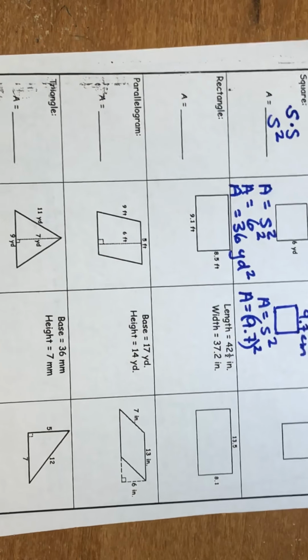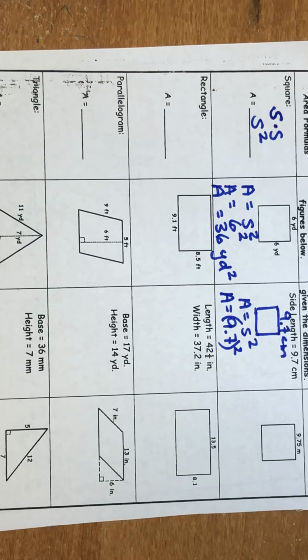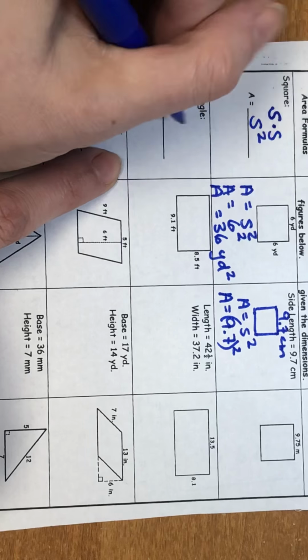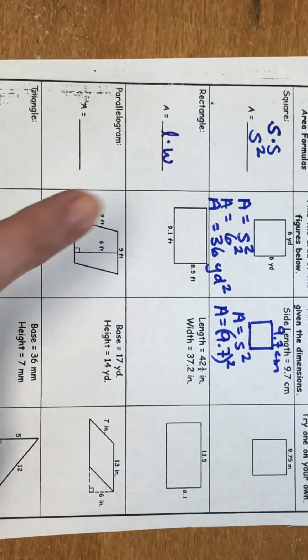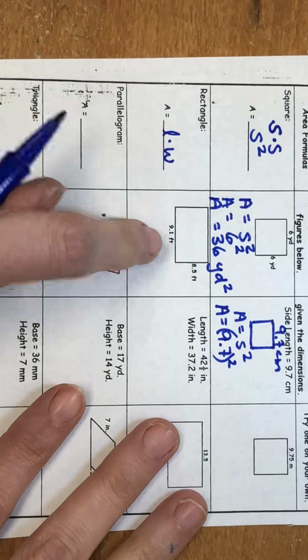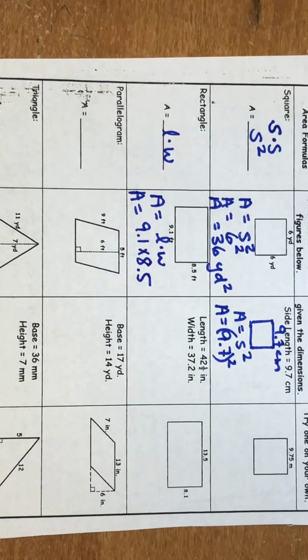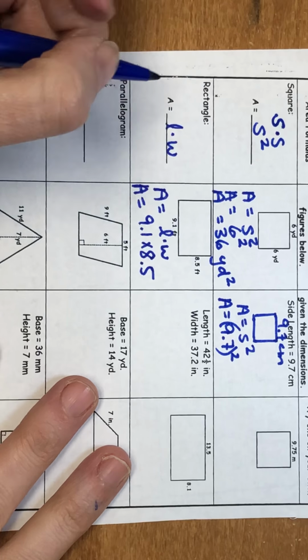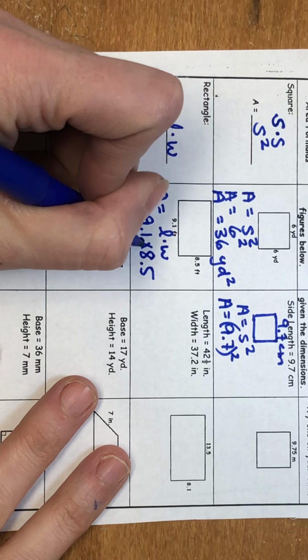That's a square. A rectangle, okay? A rectangle is going to be length times the width. Simple, length times the width, okay? All you gotta do is, again, rewrite your formula every time. This is the formula I'm using. Then you just substitute 9.1 times 8.5. You can use a calculator, 9.1 times 8.5. I'm going to get in my calculator 77.35.